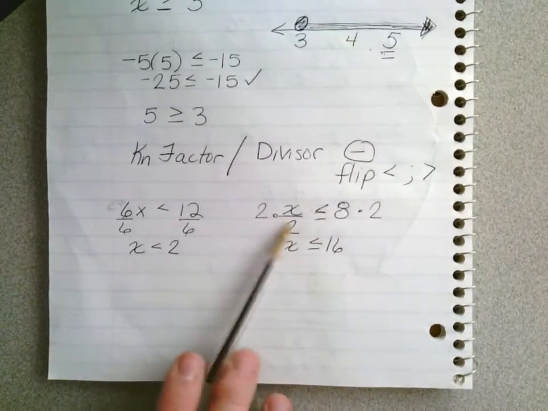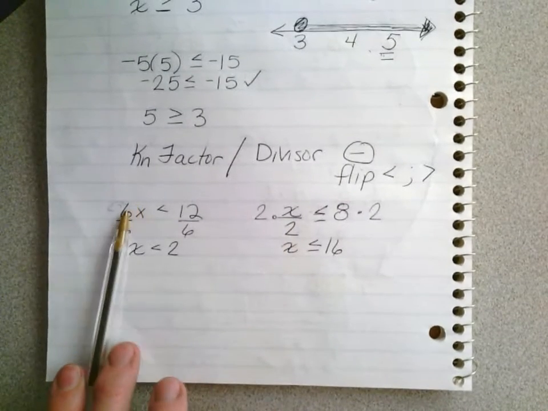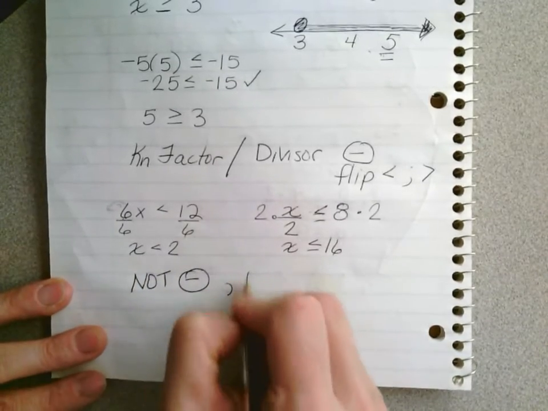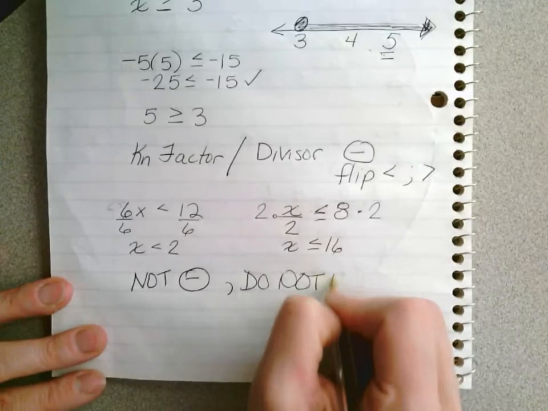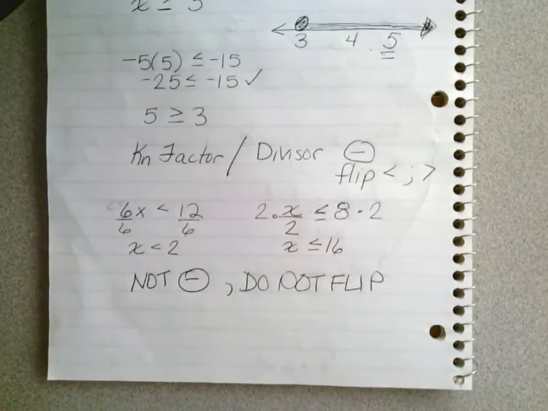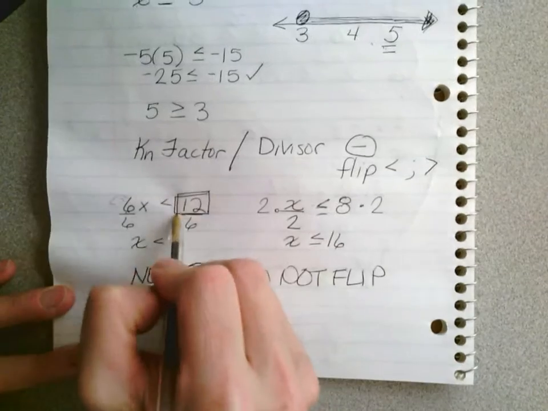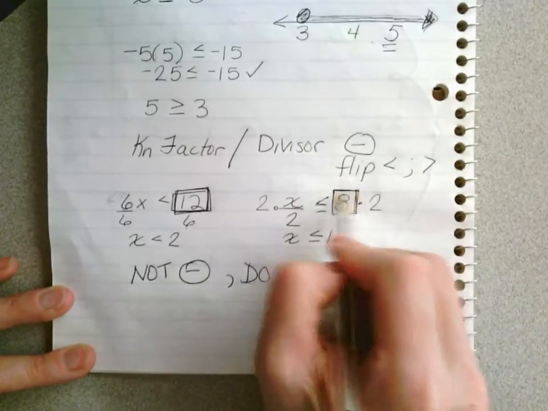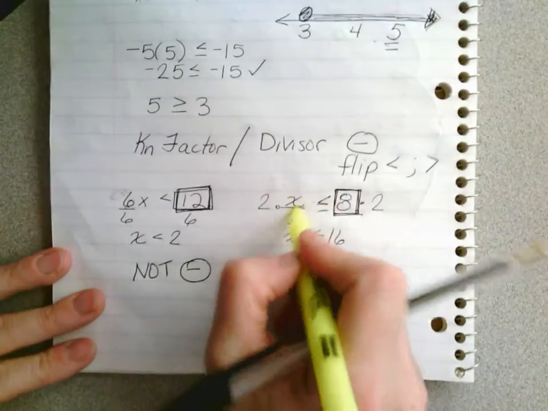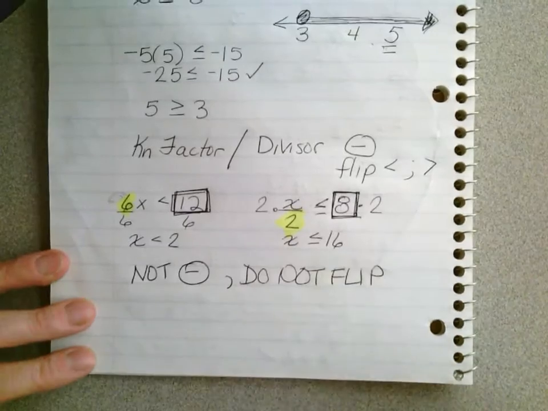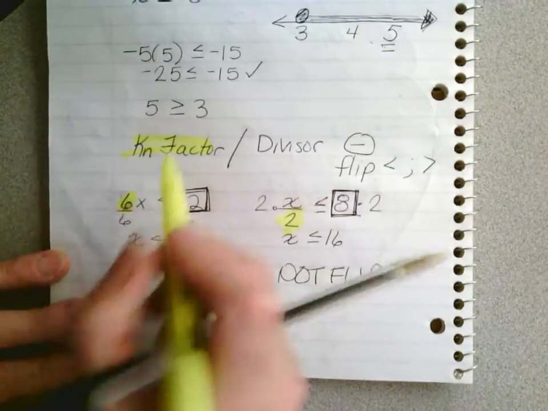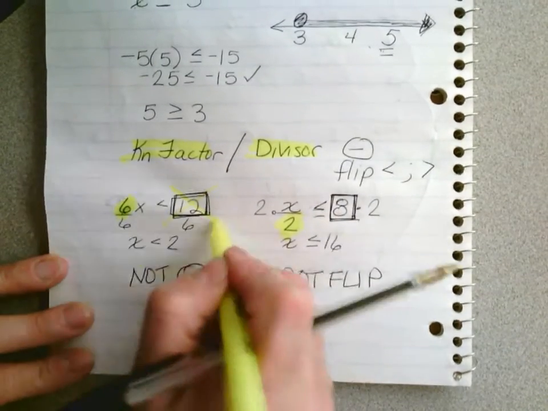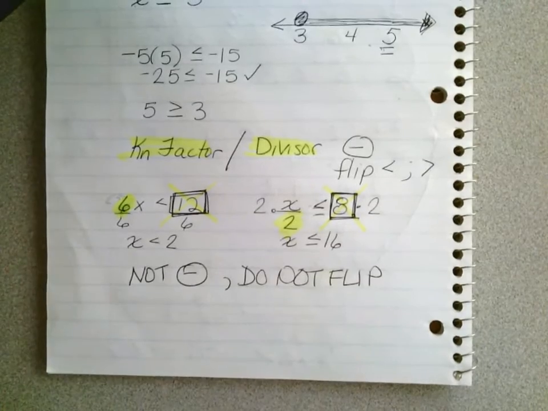When the divisor and known factor are not negative, do not flip. It has nothing to do with this piece. This piece does not matter. It's all about the known factor or the divisor. It has nothing to do with that piece. I'll show you here in a second.